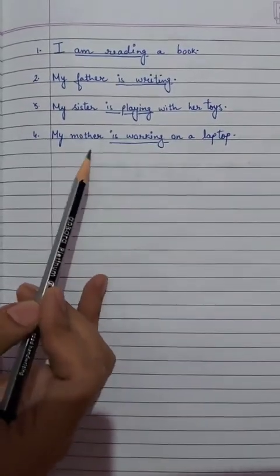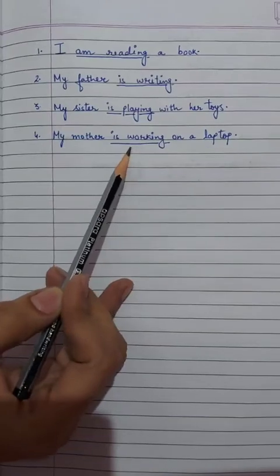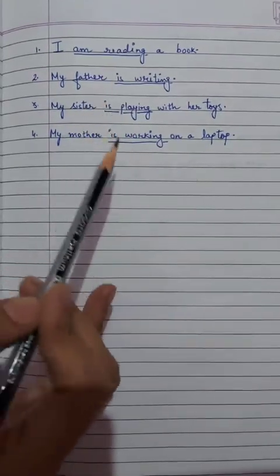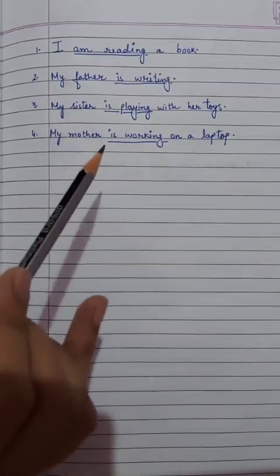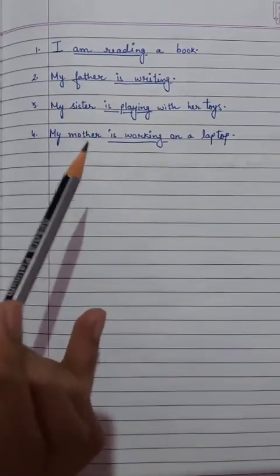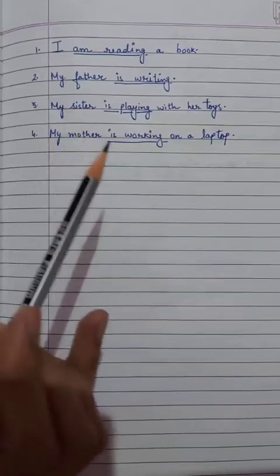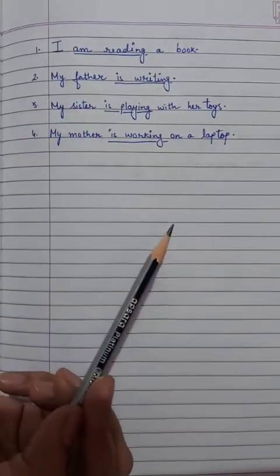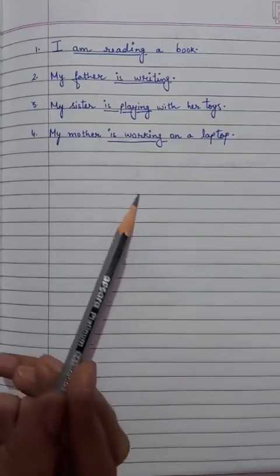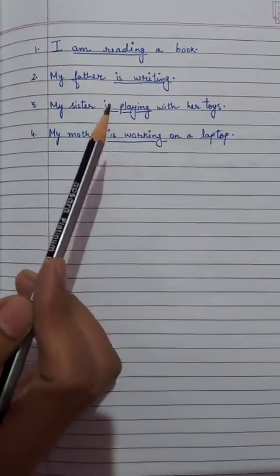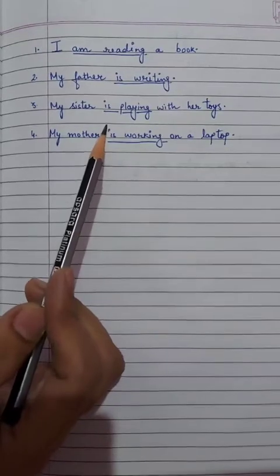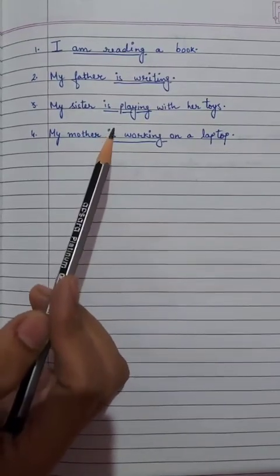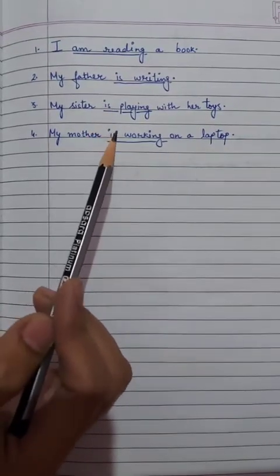Now in this sentence, is working is showing something that my mother is doing right now. So when a sentence shows an action which is happening right now, it is in the present continuous tense.